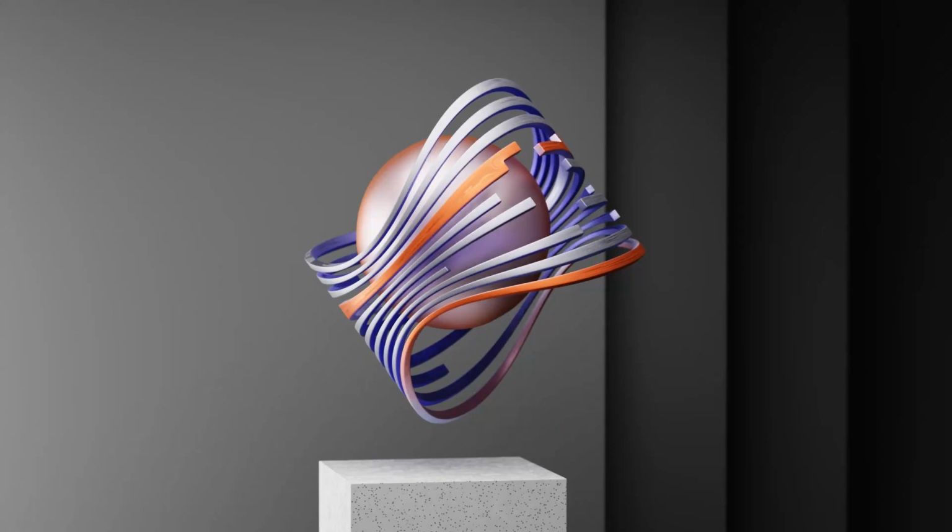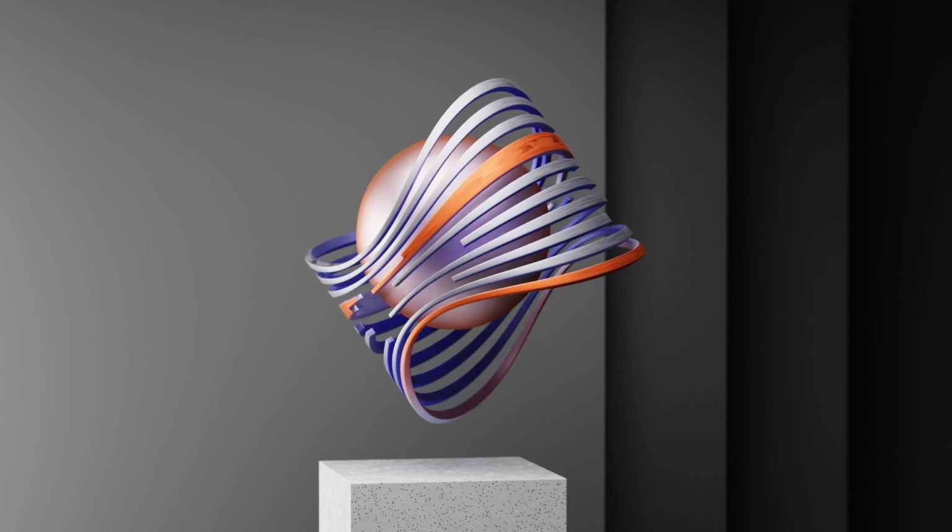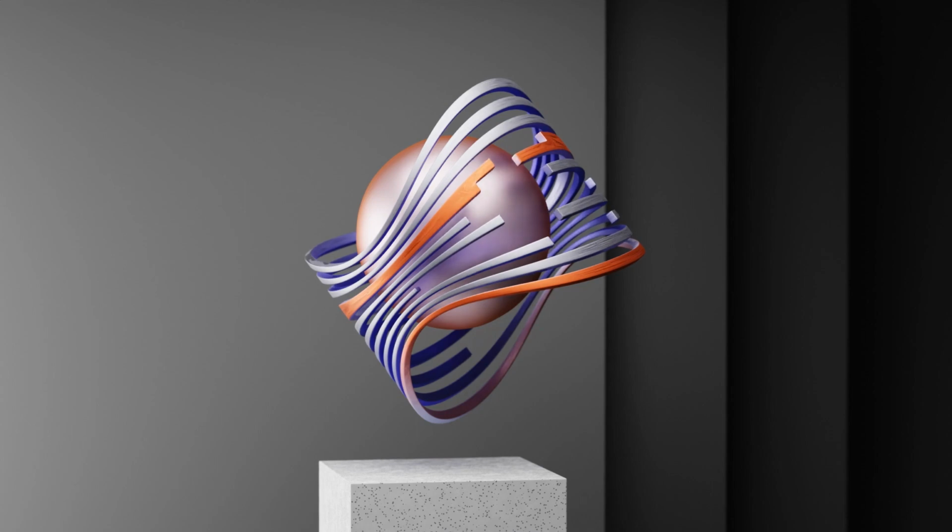Hey guys, here is a very simple way to loop different things with a lattice and the copy rotation constraint. We will make this kind of abstracted sculpture and animate it, so let's dive in.